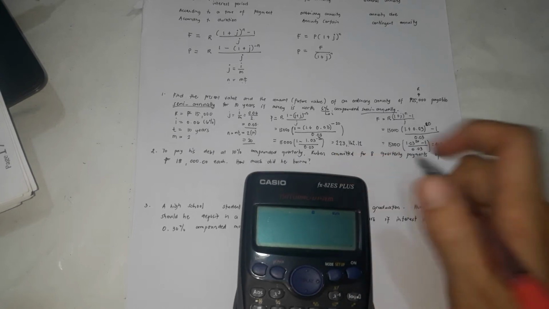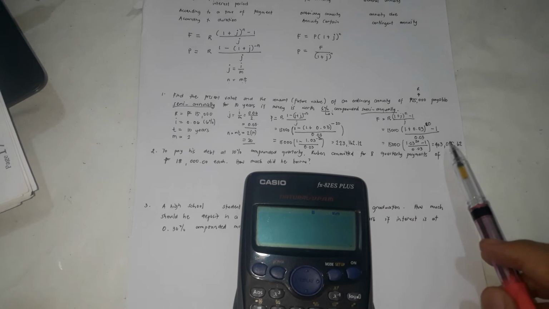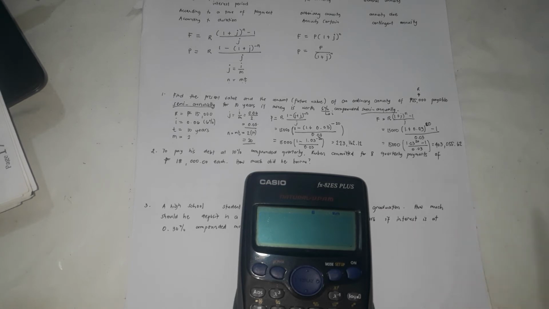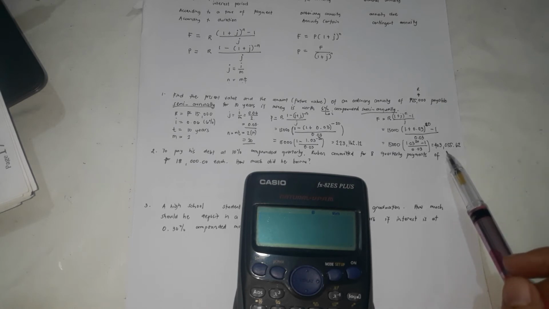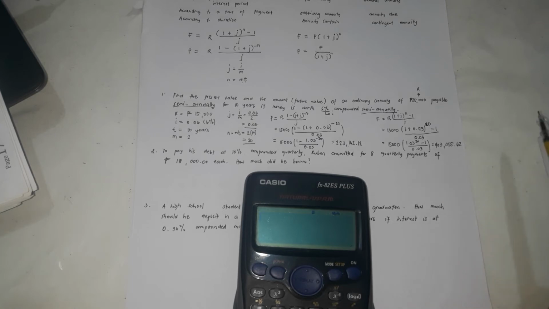So that is the future value. As you can see, the present value should always be less than the future value. Kasi ang future value, it includes the interest. So at the end, ito na yung lahat na babayaran mo.